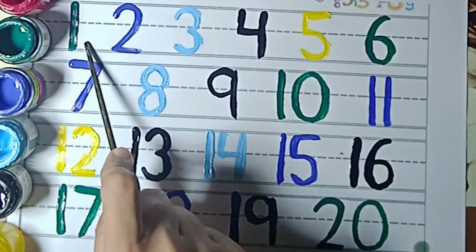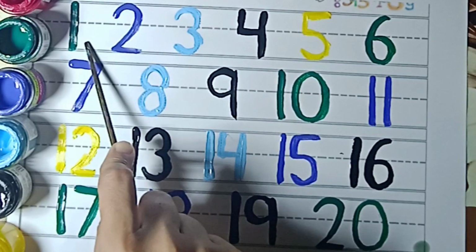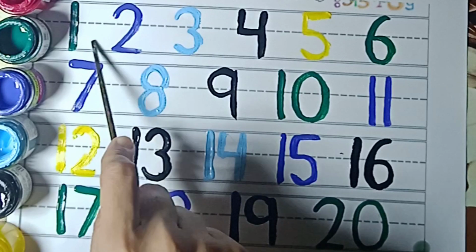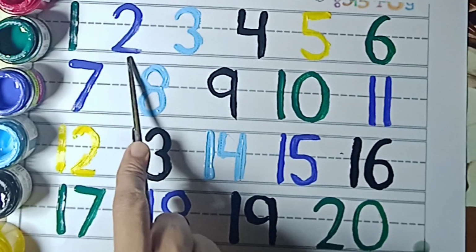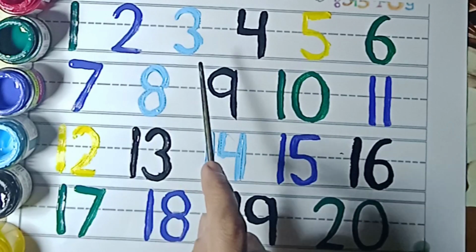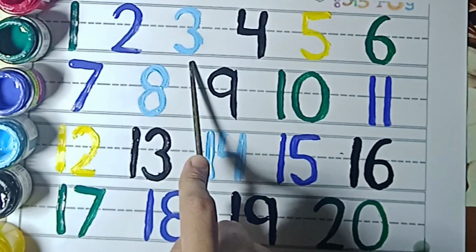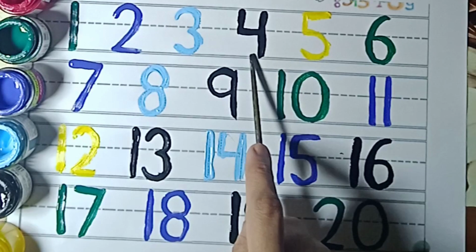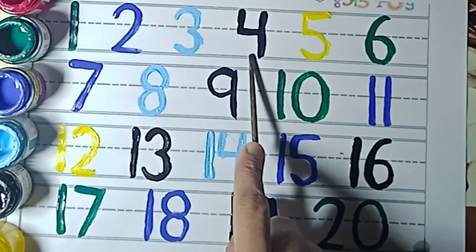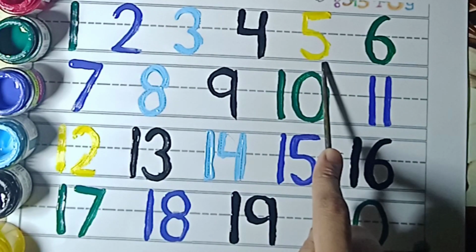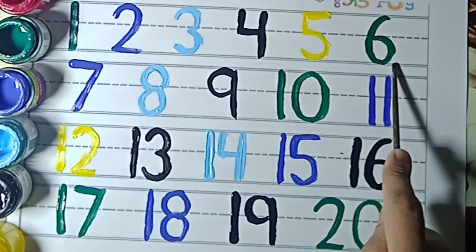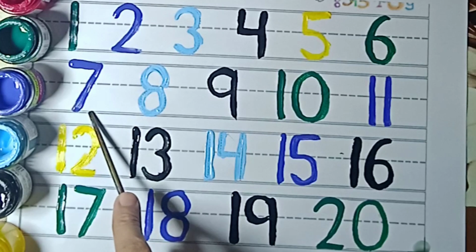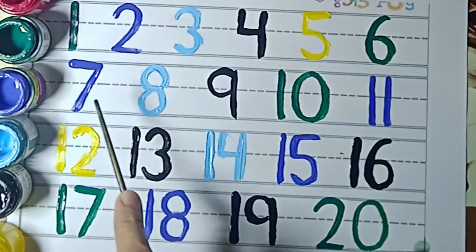Green color 1. Say everyone, repeat after me. Green color 1. Violet color 2. Sky blue color 3. Black color 4. Yellow color 5. Green color 6. Violet color 7.